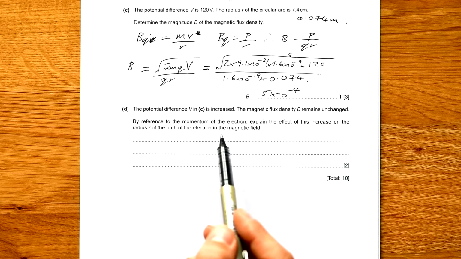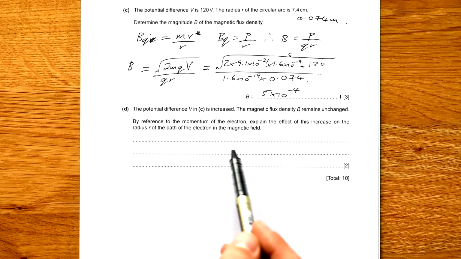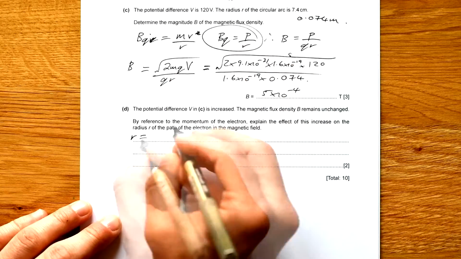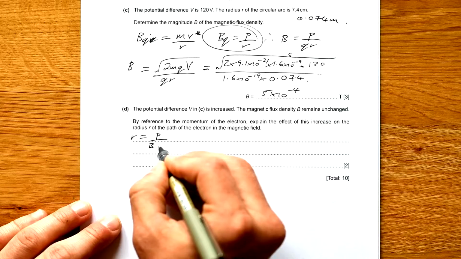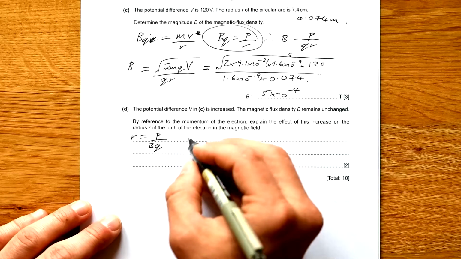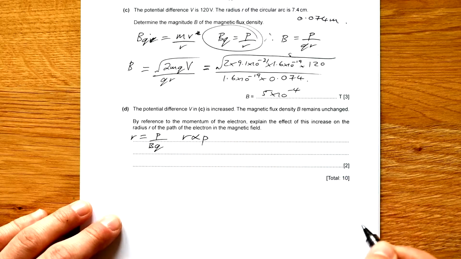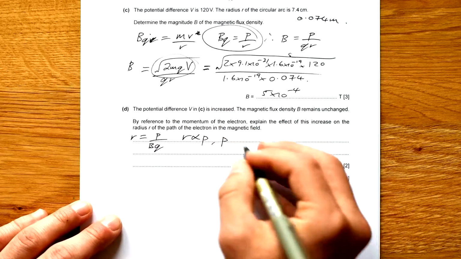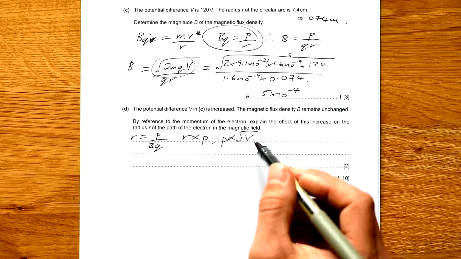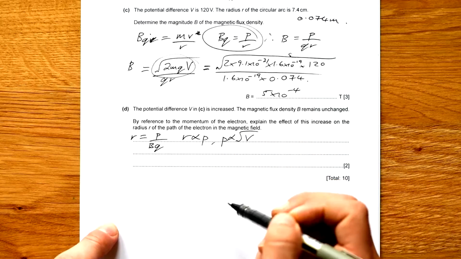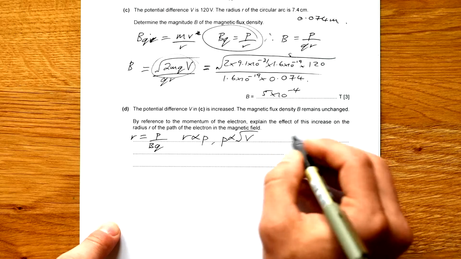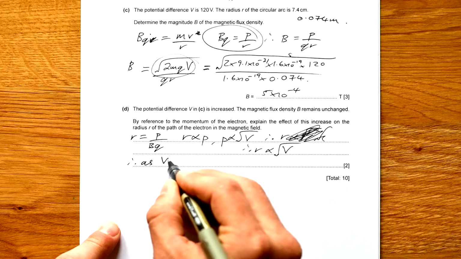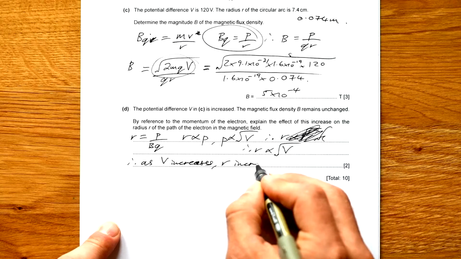By reference to the momentum of the electron, explain the effect of this increase on the radius R of the path of the electron in the magnetic field. So looking at this here, we can see that R is equal to the momentum divided by BQ. So R is proportional to P. However, P is proportional to root V. So if you double the voltage that it's accelerated, the momentum goes up by root 2. So that means the radius is proportional to the square root of the voltage as well. Therefore, as V increases, R increases.